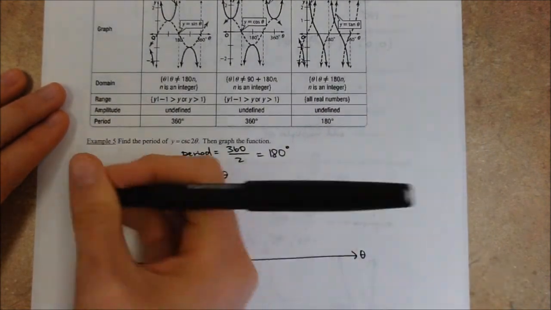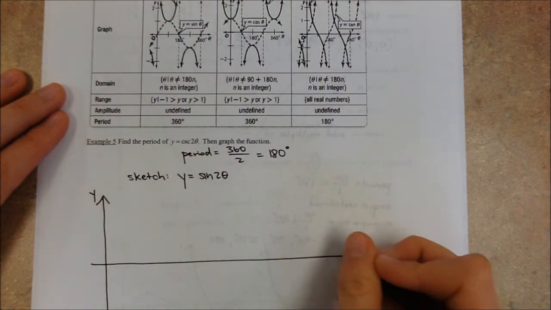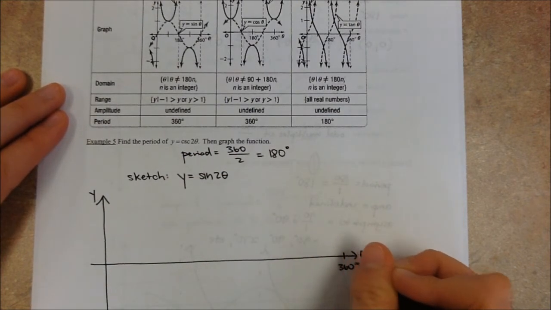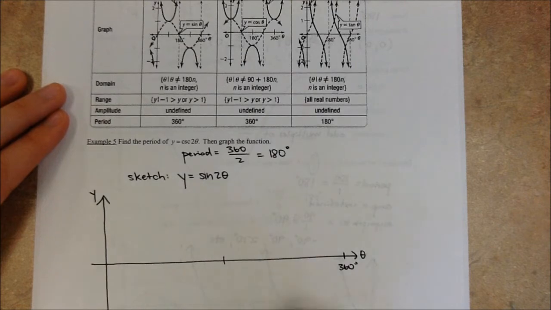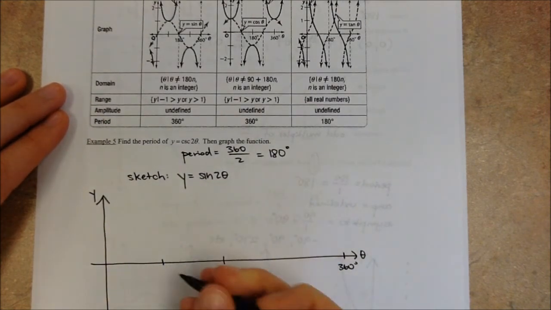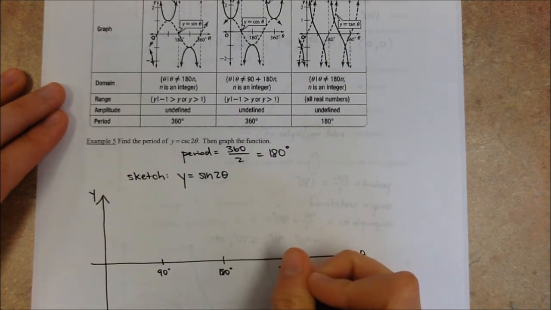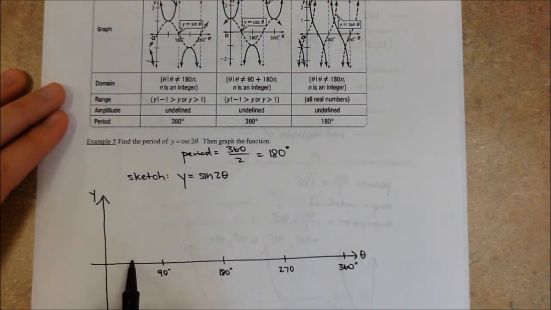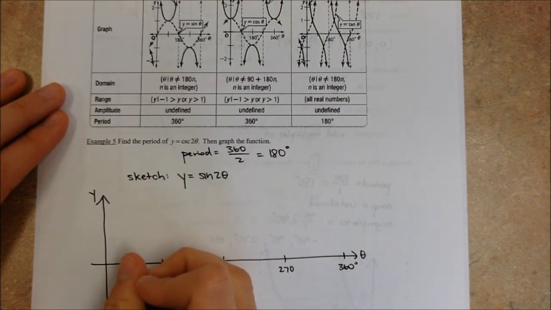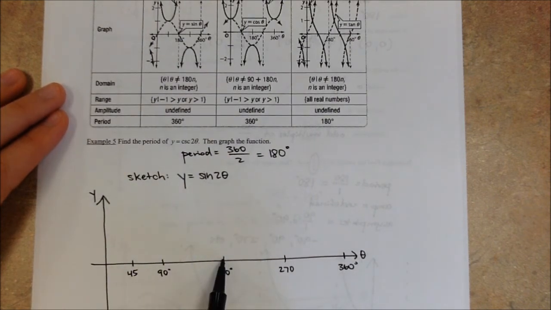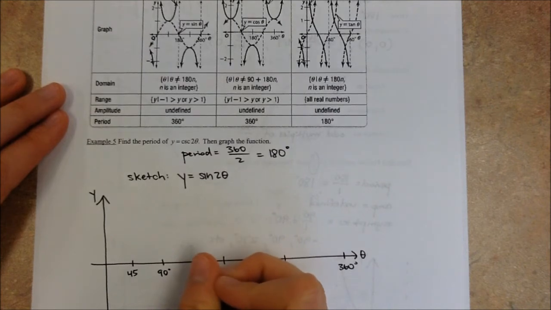Okay, so here's your theta axis, here's your y-axis. Remember, we usually go all the way out to 360. So halfway between here, this would be 180. So that's where one of your cycles is going to end. Then 90, 270. And then we mark here. This is 45 because this is going to be a quarter of the way through our cycle from here to here. And then this is 135.